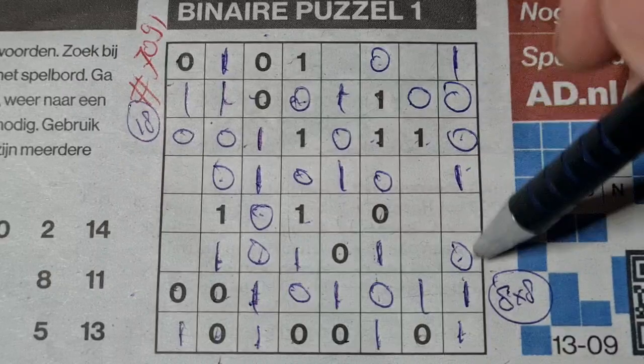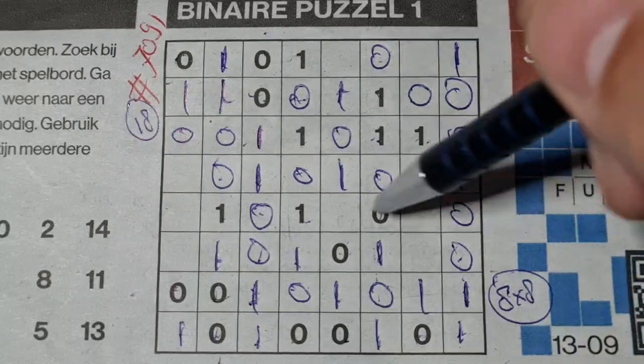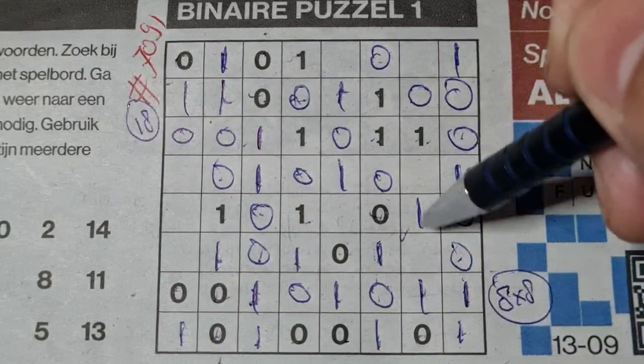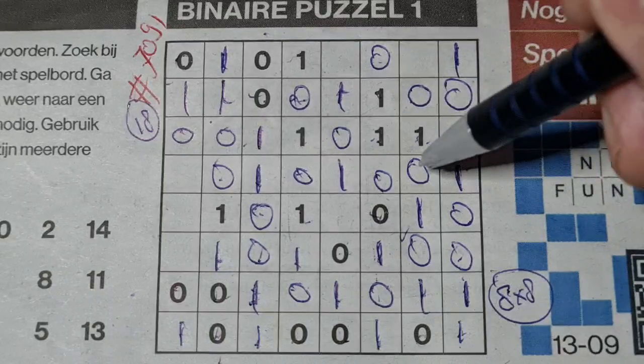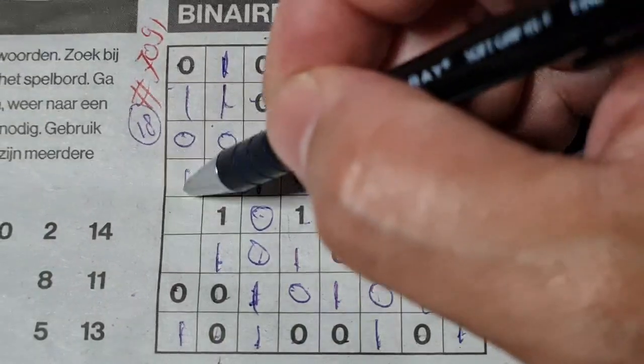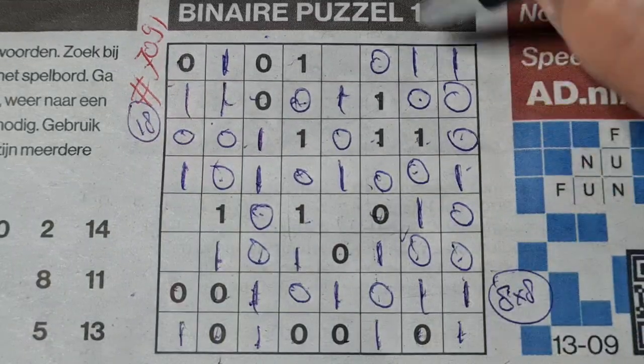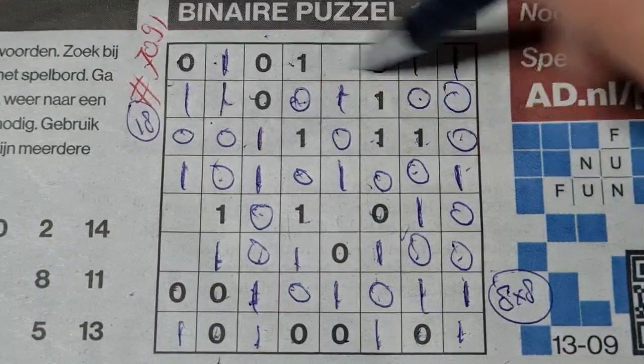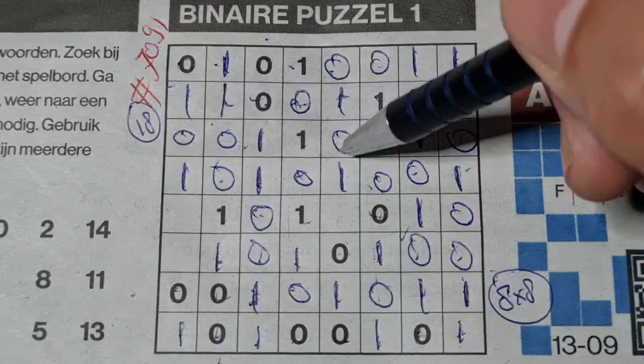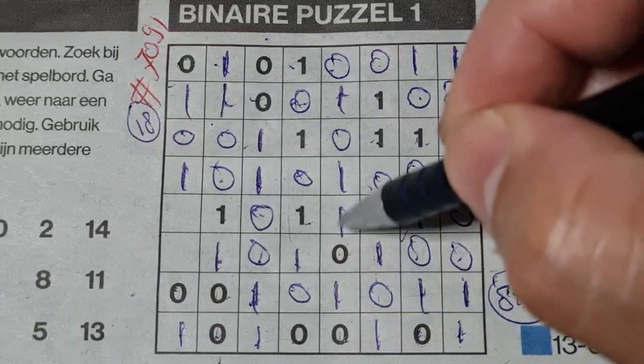4 ones we have here, so the rest are O's. Between two O's comes a 1. Between two ones comes an O. Between two ones comes an O. 4 O's we have here, so the rest are 1s. 4 O's we have here, so the rest are 1s. 4 ones we have here, so the rest are O's. 4 O's we have here, so the rest are 1s.